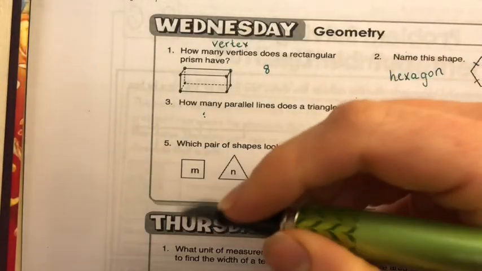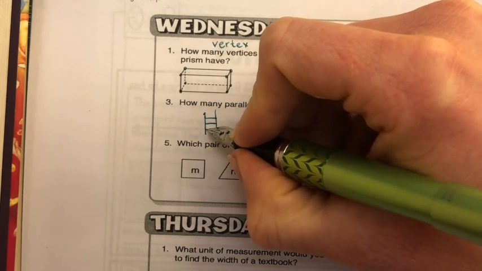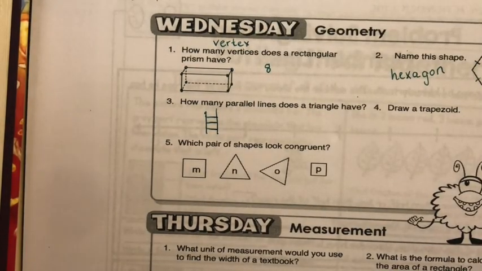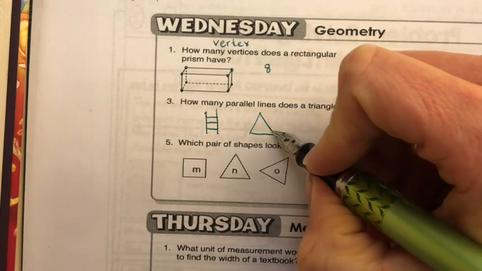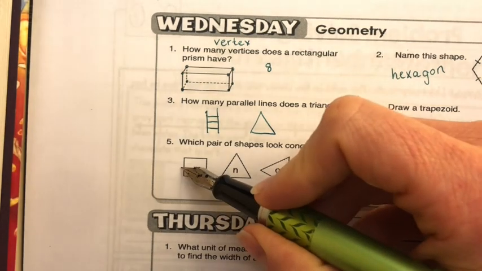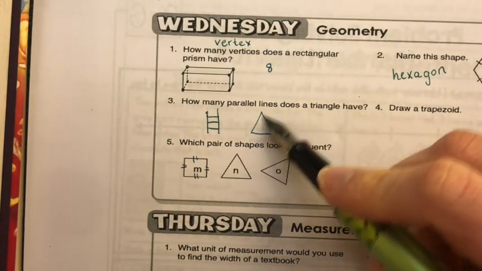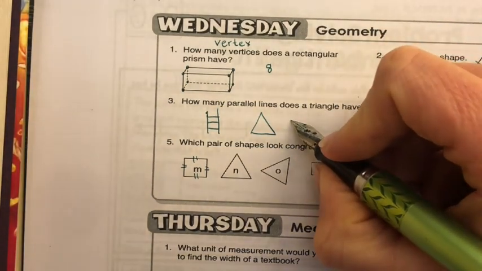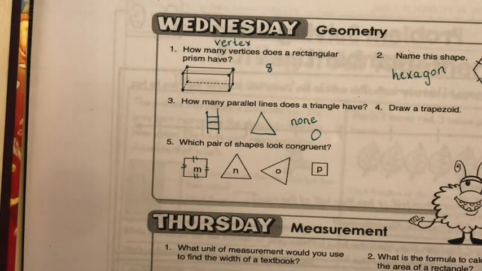All right, how many parallel lines does a triangle have? Now, parallel lines are lines that don't touch, so they run alongside each other like train tracks. So imagine train tracks. They never touch. They never get any closer together. So it's asking how many does a triangle have? So here's a triangle. Do you see any lines that do not touch on a triangle? Do they run parallel like a train track? No, they do not. Whereas if you look at this square, those are parallel lines right there. These are parallel lines right there. But right here, a triangle, there are none. So it's no parallel lines. None. 0.